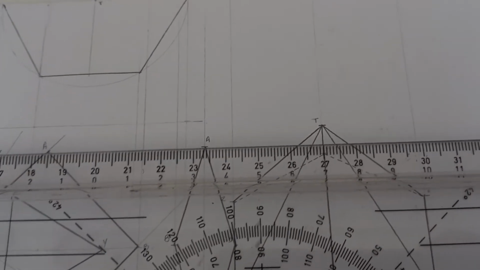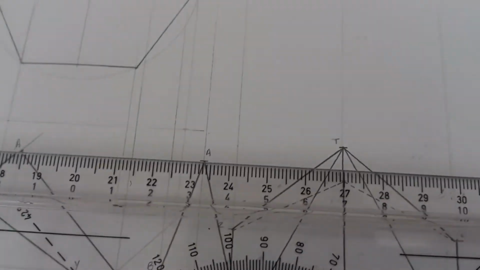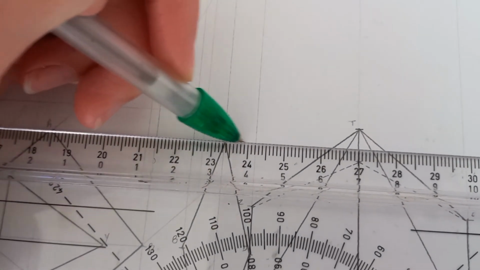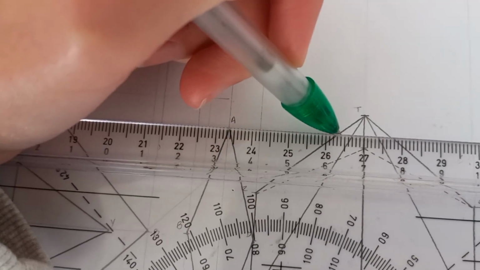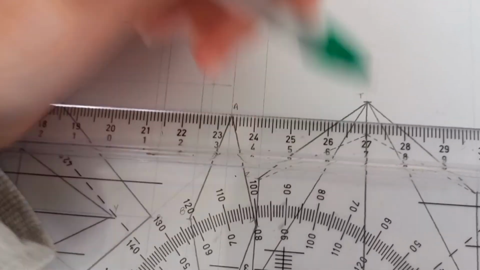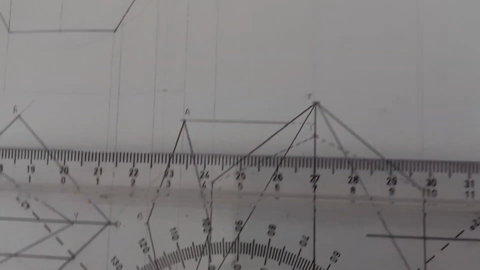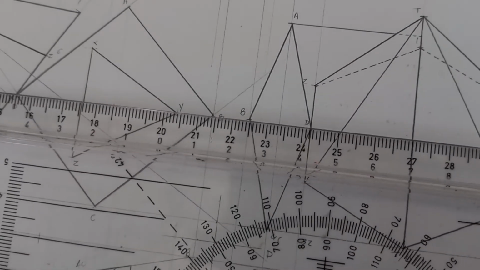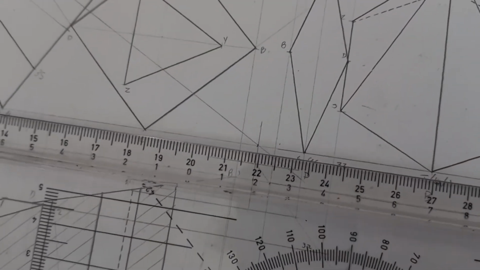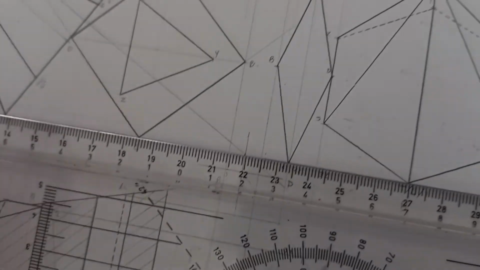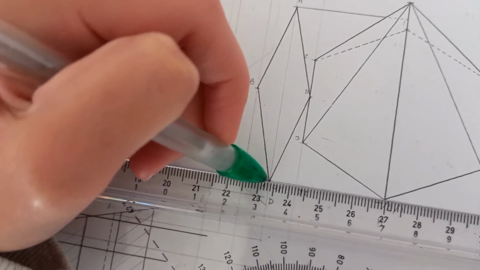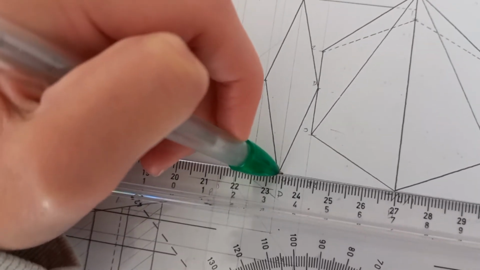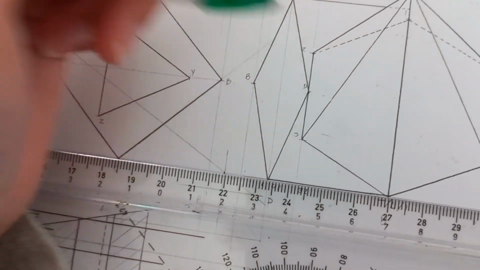But when we get to the pyramid, we're going to start doing dash lines. So you're going to bring your line across and you're going to go dash, dash, dash, dash to the middle, just like that. Okay, the same with D. Actually, you don't need to do it with D. And with C, you do need to do it. So we're just going to bring that across.